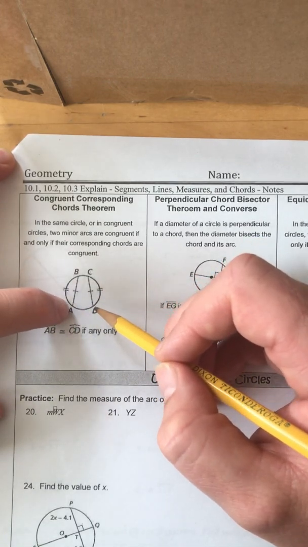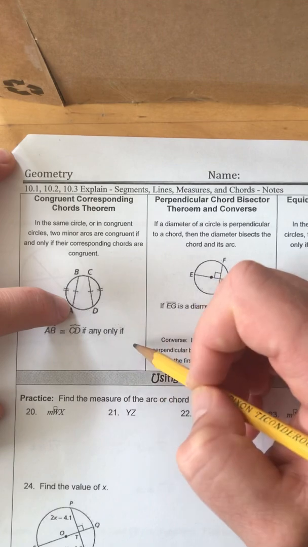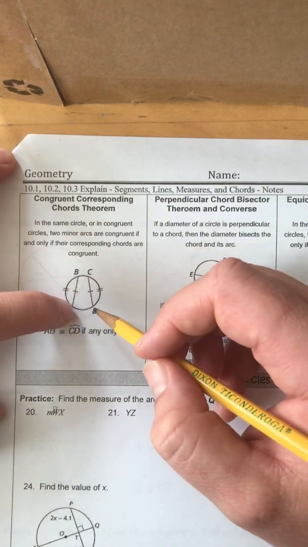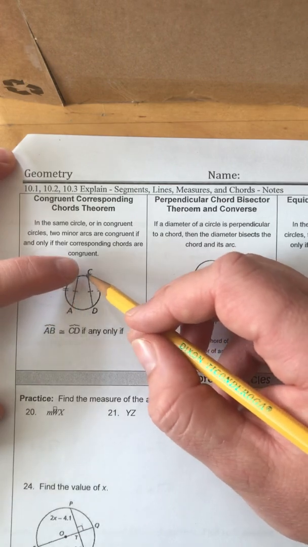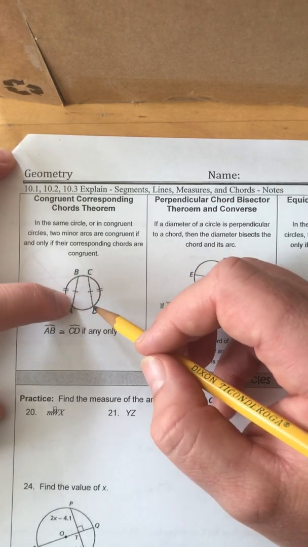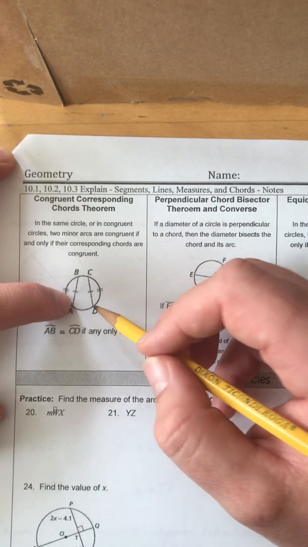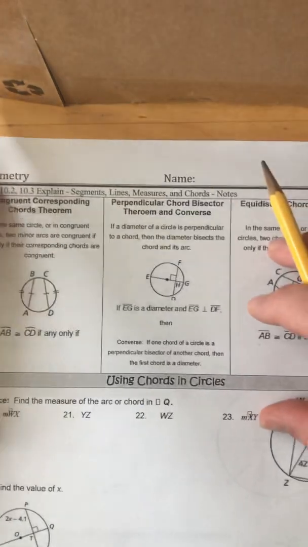Now that goes both ways. It says if and only if. That's a biconditional. So if the arcs are the same, if these are congruent, then that means these chords are automatically congruent as well, okay? So whenever we see that, that's the rule we're going to be using.